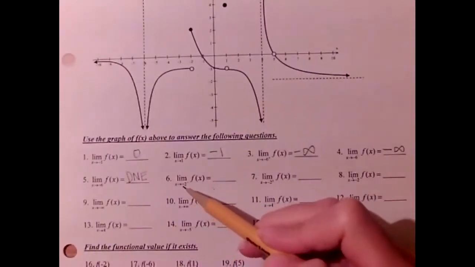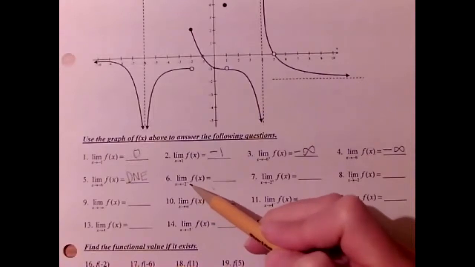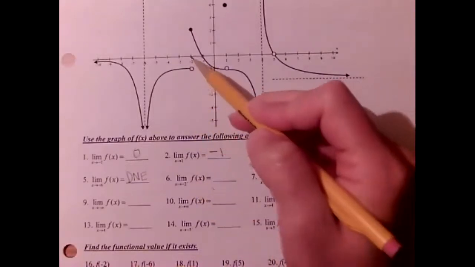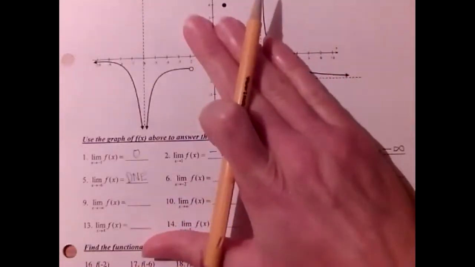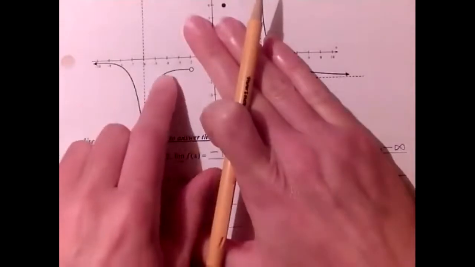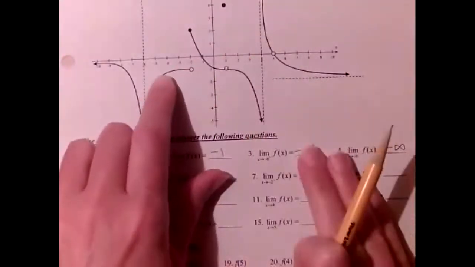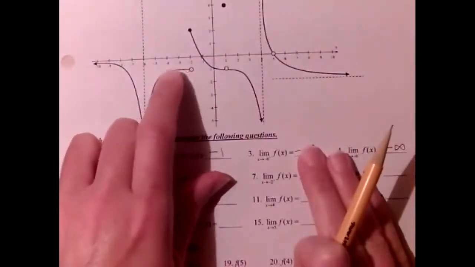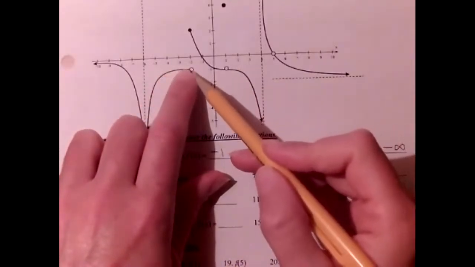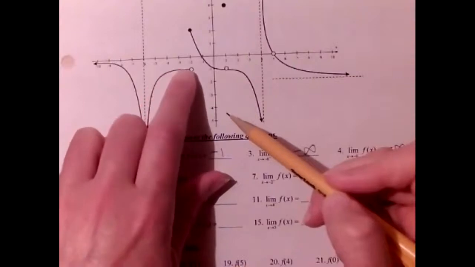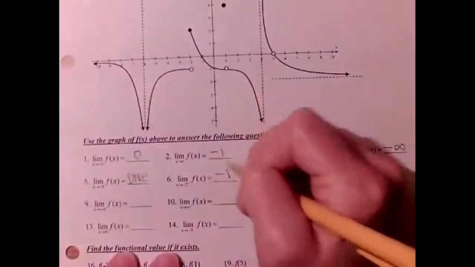All right, this one says -2, and there is a little negative sign. So it's -2 from the left. So here is -2. I don't need to worry about this side because we only want from the left. So as we approach from the left, the y value that we're getting closer and closer to is -1. Again, I don't care that there's a hole there. The y value is approaching -1.